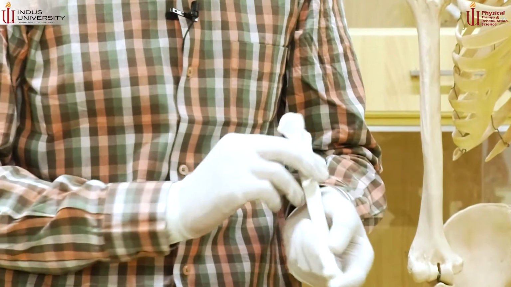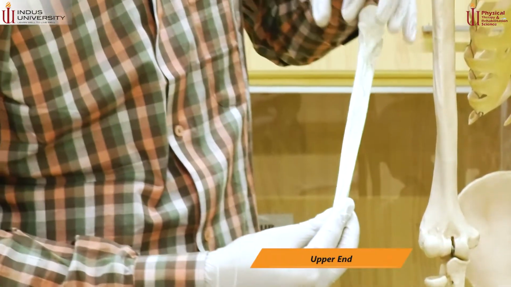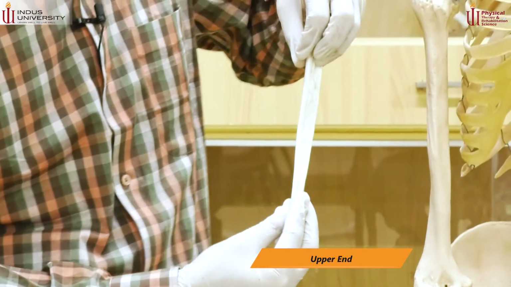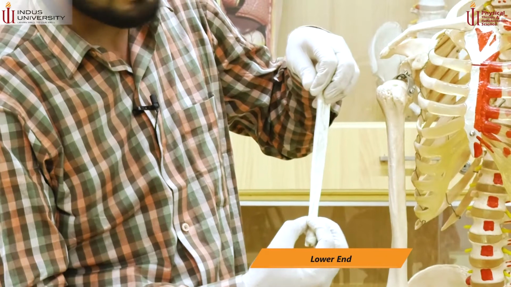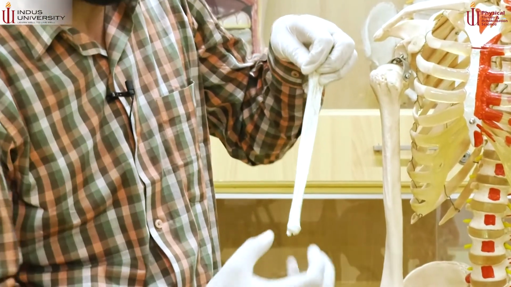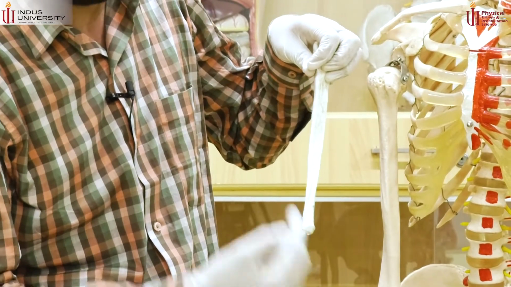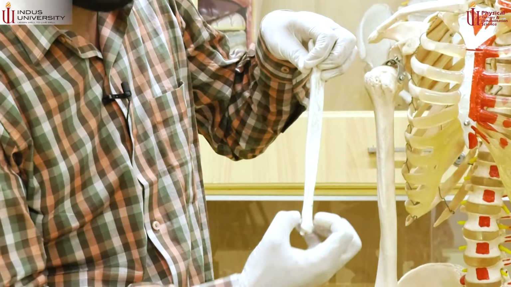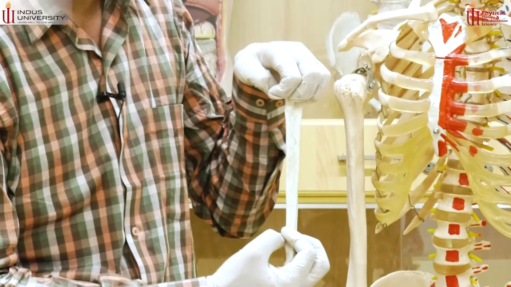The ulna is also divided into three parts: the upper end, the lower end, and the remaining part, which is the shaft, just like the humerus and the radius. If I grasp it in the left hand, this is the lower end, in which the head of the ulna and the styloid process come. This is the upper end, and the remaining part is the shaft of the ulna.